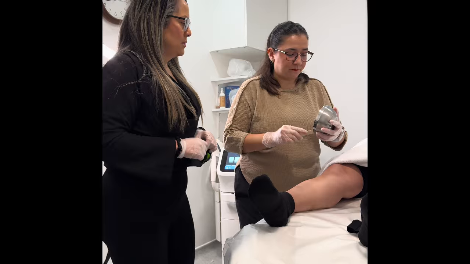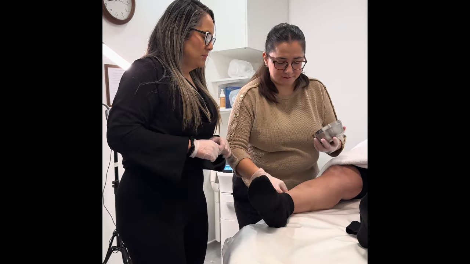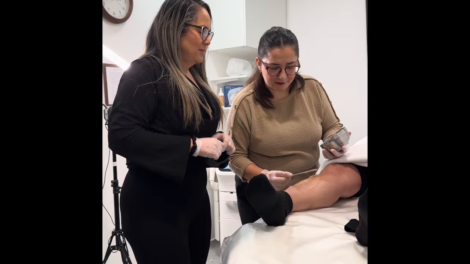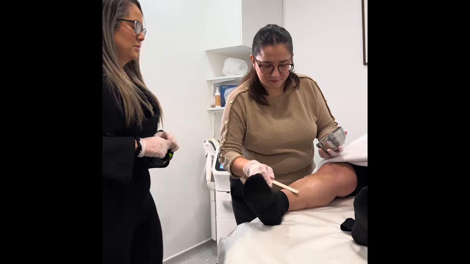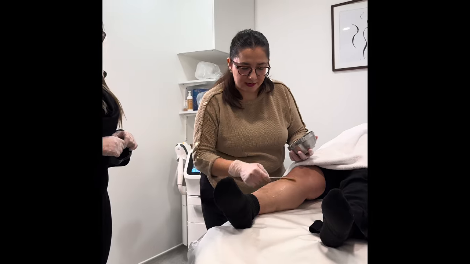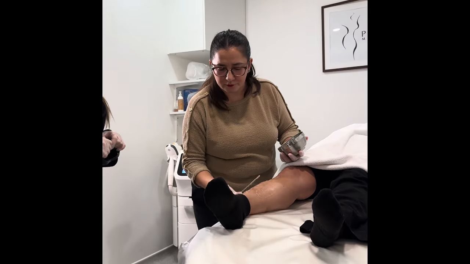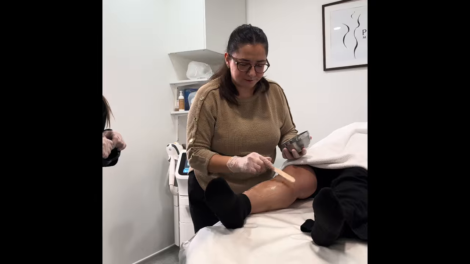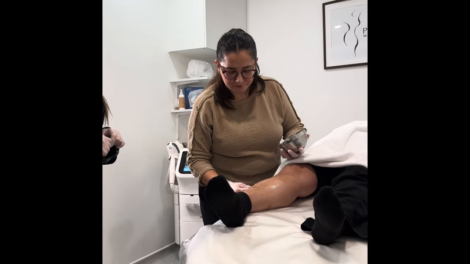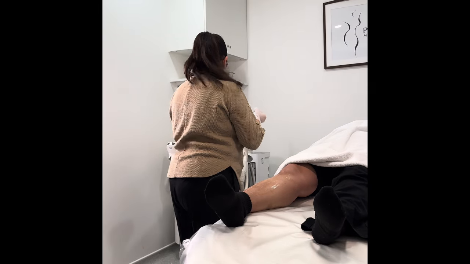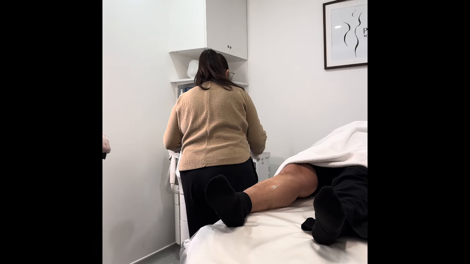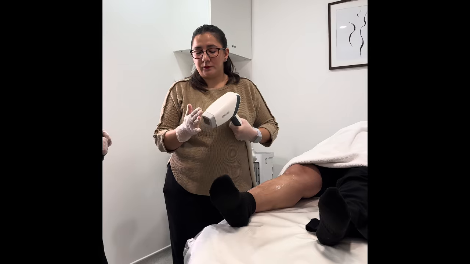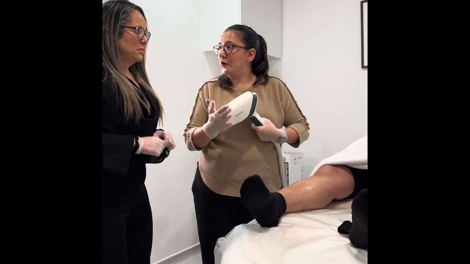I have to warn you. Just a very fine layer. It's going to be very, very cold. So we apply it everywhere on the legs, but we're only going to do a little small patch today, so not too much. Then once that's on, we bring the laser close to us. So we have to ask the clients, this is going to be very cold as well.